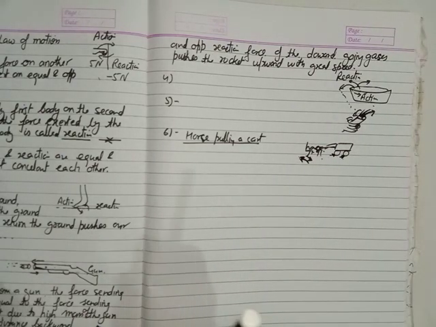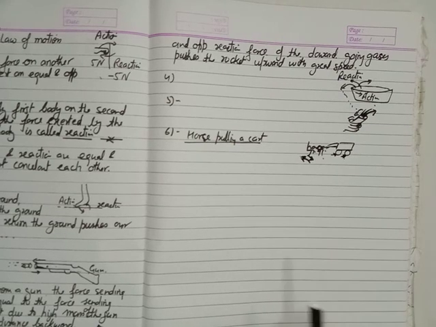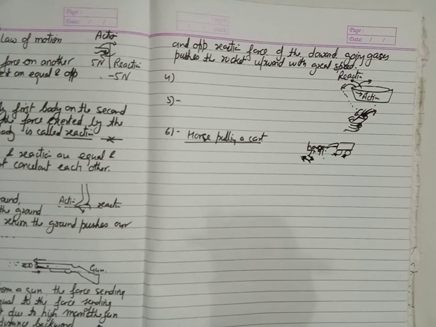This is all about Newton's third law. There are lots of questions for this law, and in the next video we will study the conservation of momentum. This will be the last part of the chapter, and after that the chapter will be over. Okay, bye.